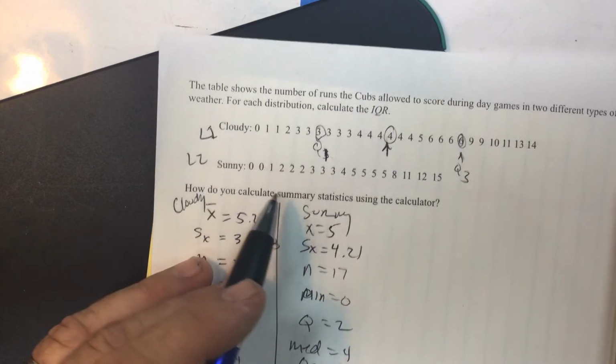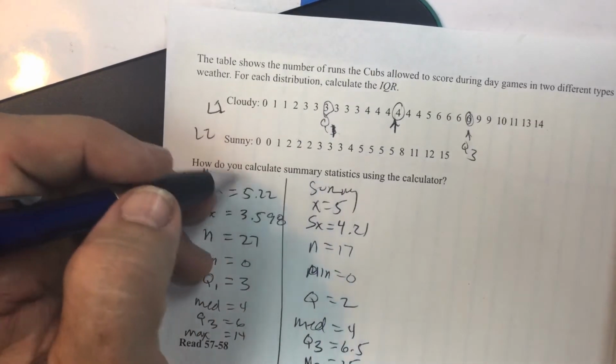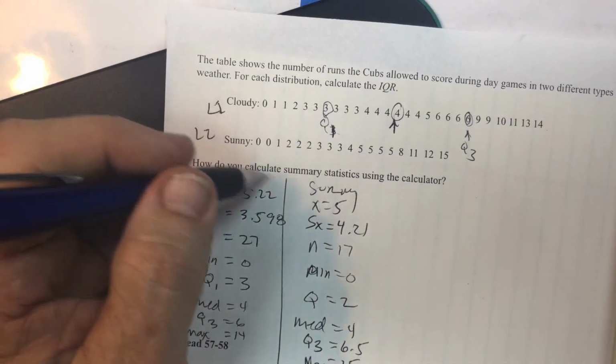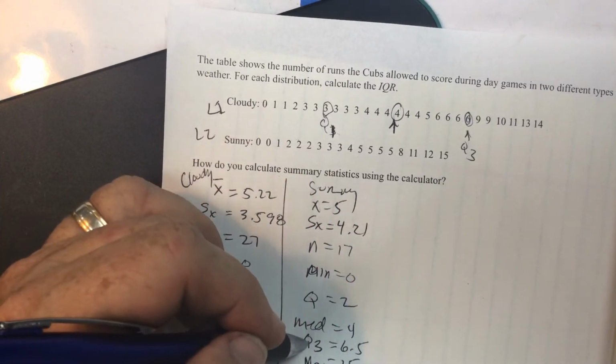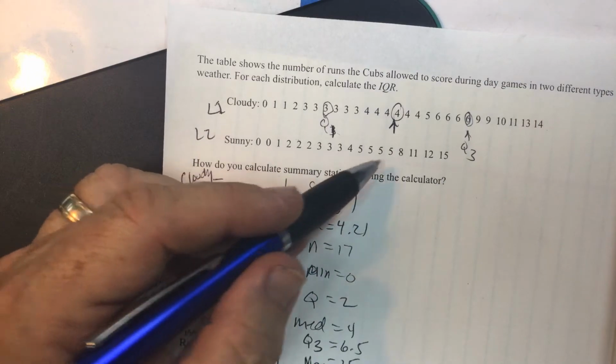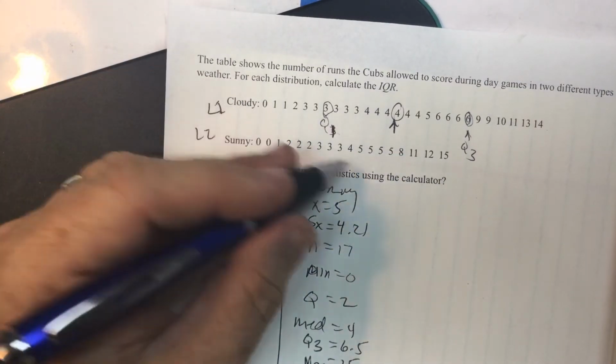So we have our summary statistics here, and we have our different numbers. And again, the calculator calculates them for you. If we look at this, there's 17 numbers.